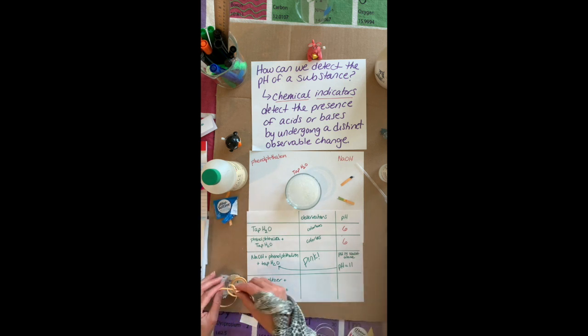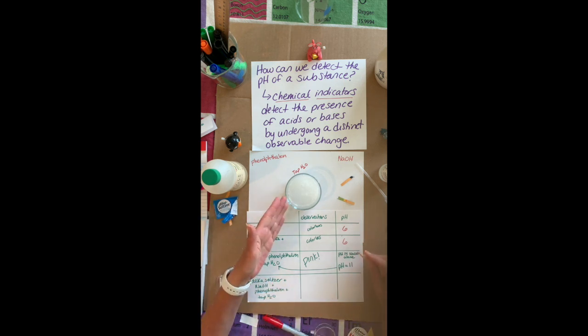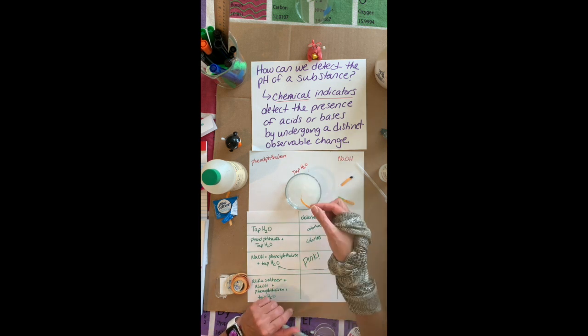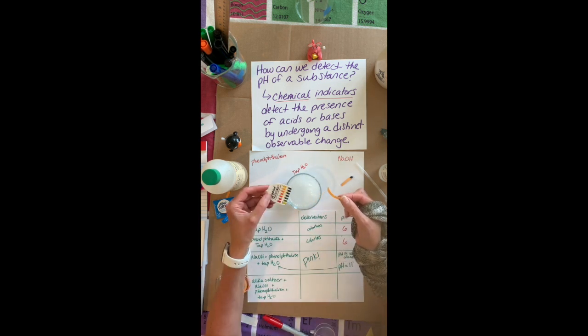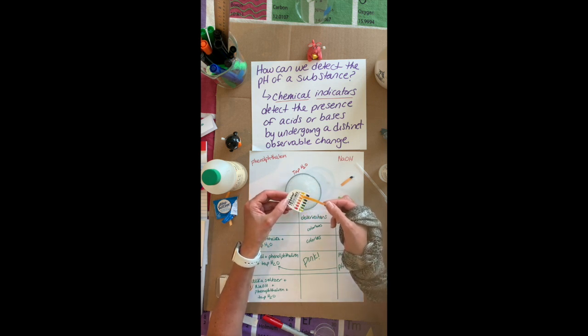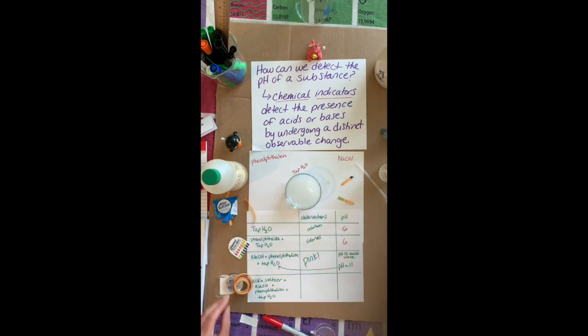So I bet you when we test this, because our phenolphthalein has gone back to its original color, I bet you when we test this, pH, where are we at again? 5-ish, 6-ish. I would say 6, right? So this Alka-Seltzer worked well. It's colorless. It's a pH of 6.